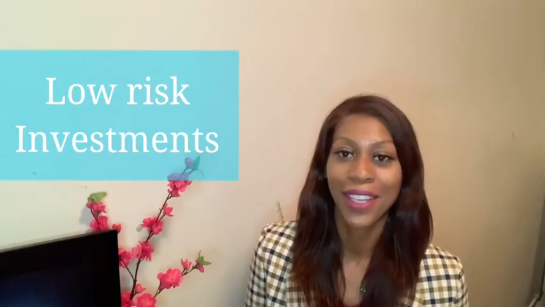A low-risk investment is when you make an investment and expect that investment to grow at a slow pace over time. Whereas with a high-risk investment, you invest high and you gain a return in a short amount of time.